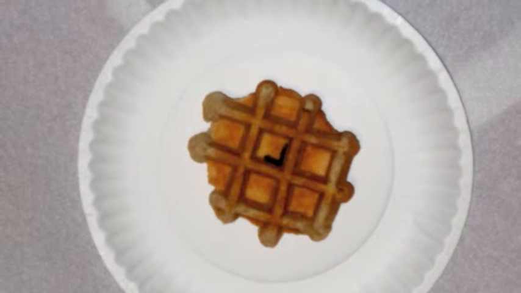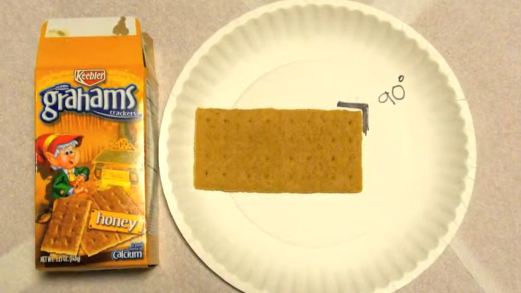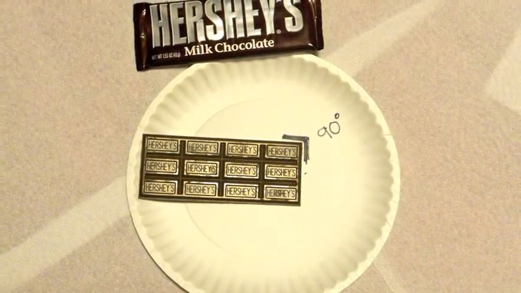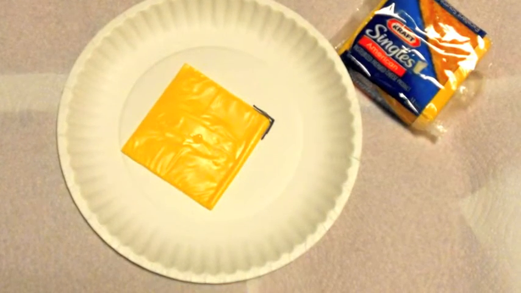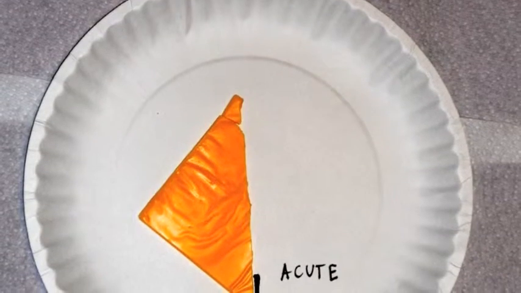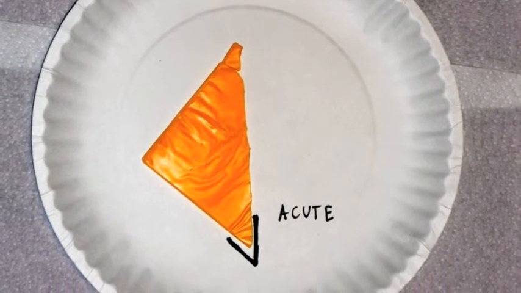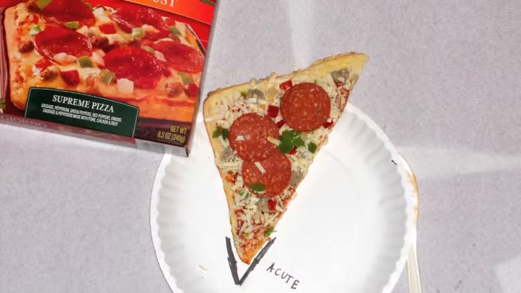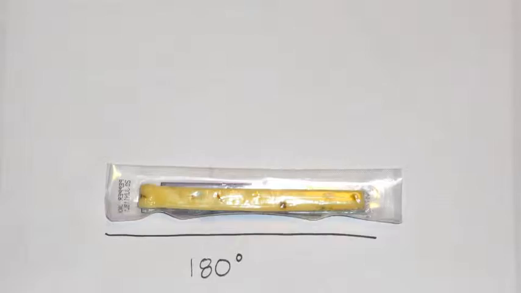Moving on to right angles, there's a right angle in the middle of this waffle. The corners of this graham cracker also make a right angle. Similarly, the corners of this Hershey's milk chocolate bar make right angles too. Now let's take a look at how we can cut different angles to make new angles. The corners of this slice of Kraft American cheese make right angles. When cut diagonally, similar to the PB&J sandwich, the corners of this cheese slice now make acute angles. This square personal DiGiorno pizza has 4 right angles. When sliced diagonally, there are now 2 acute angles and 1 right angle on this piece of pizza.